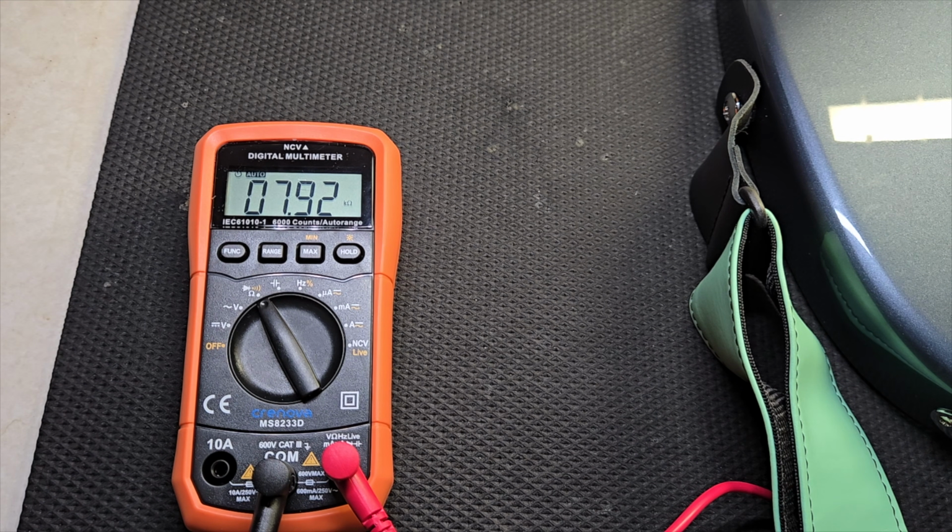Now we have the PRS NF3 SE. Position 5 reads 7.92. Position 4 reads 3.957. Position 3 reads 7.80. Position 2 reads 4.114.